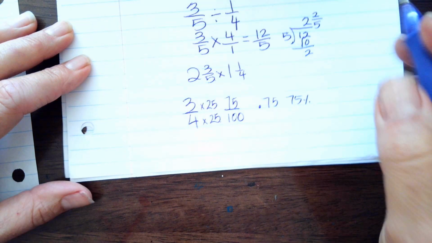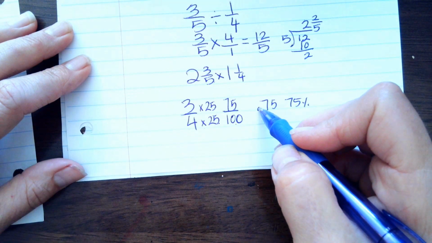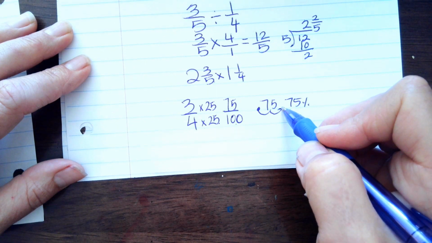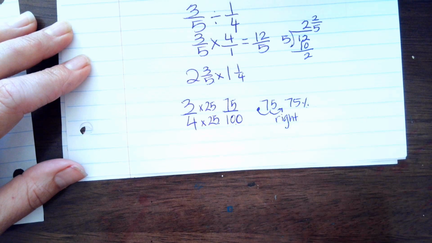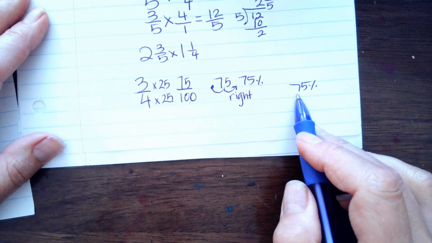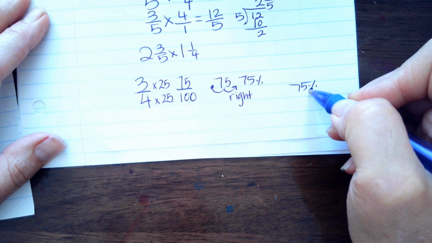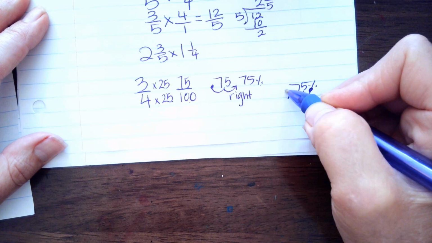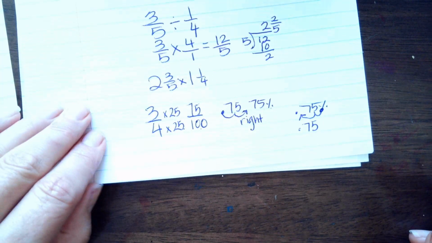And now we can change it to a decimal, and we can change it to a percent. So what you would do is, to change it to a percent, you would take your decimal and move it over 2 spots to the right, and it becomes a percent. And then if you had the opposite thing to do, if you had 75%, you would put a decimal at the end, and you'd move it 2 over to the left, and your decimal goes there. So it would be 0.75.